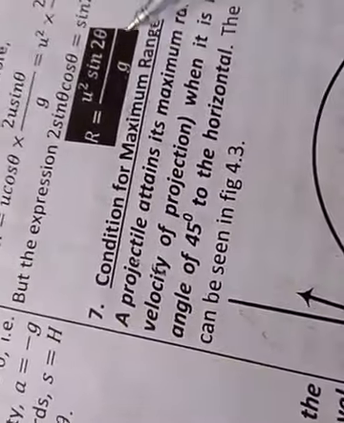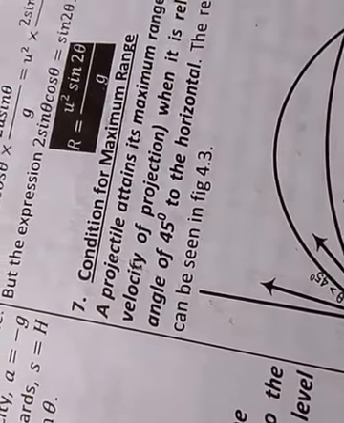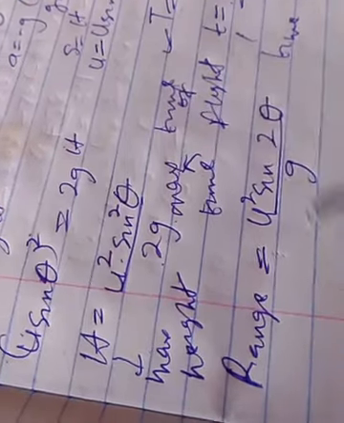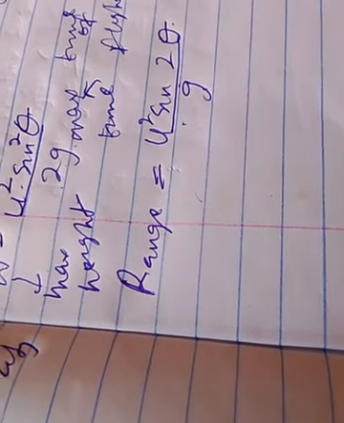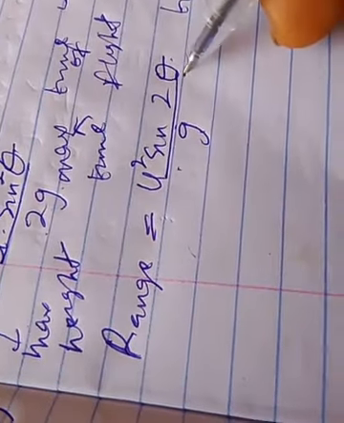So we talked about range. We already know that range is u square sine 2 theta over g, but there is a point at which, for example, theta is 45 degrees.